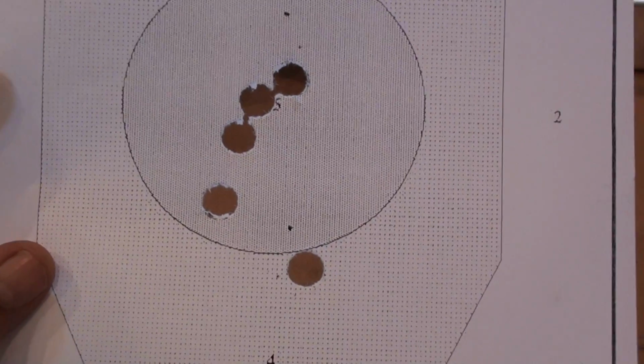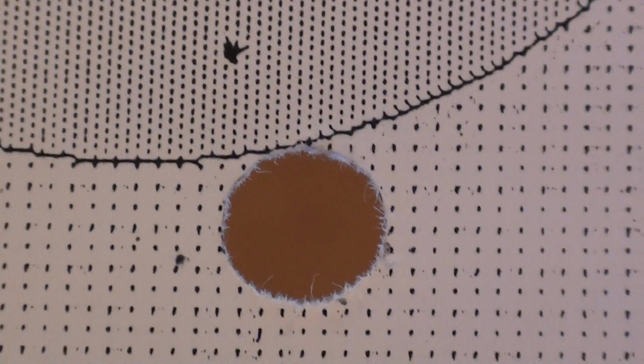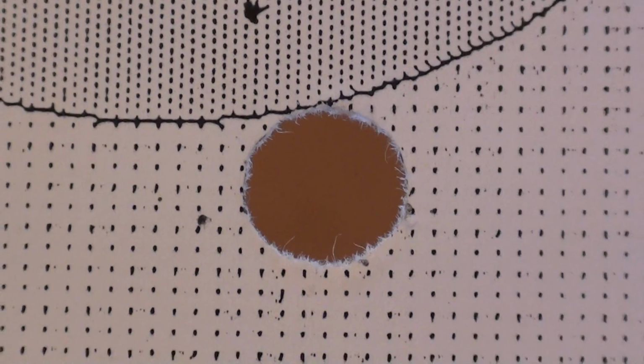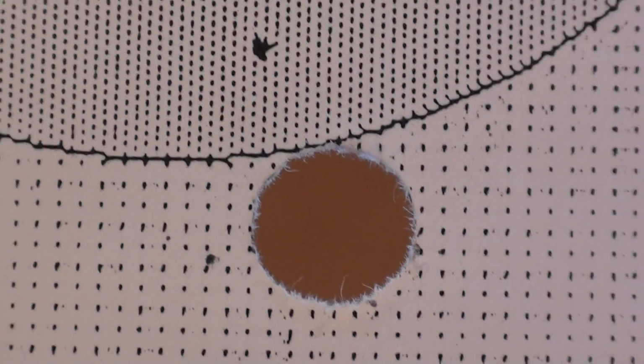So if you look at that very closely, did it hit that ring or not? You might say no, it didn't, because you can see a little fuzzy bit of paper there. But if you take the bullet and put it through there, you see it actually did hit that ring.